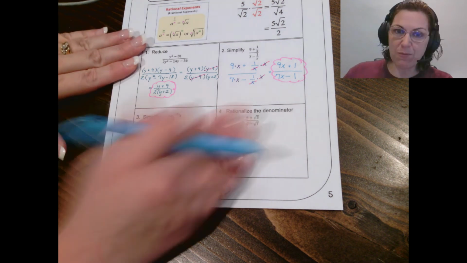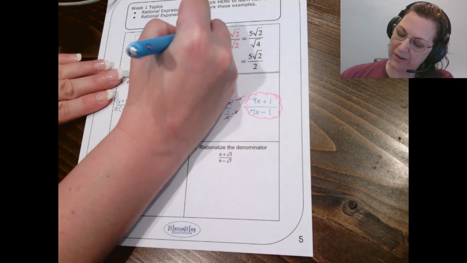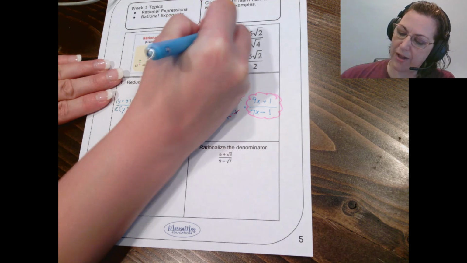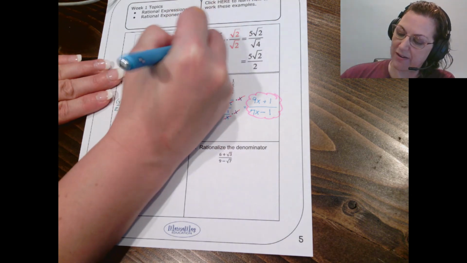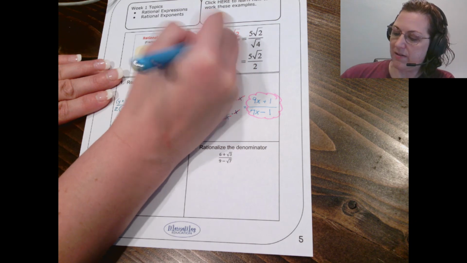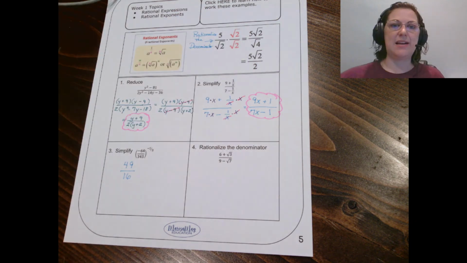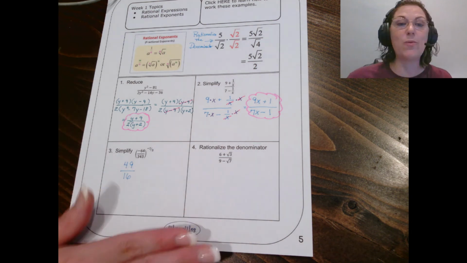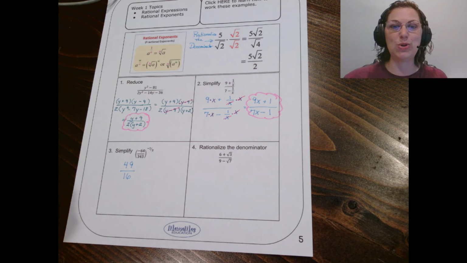So before I work problem 4, I want you to put a note here in your notes section that this is an example of rationalize the denominator. We're going to work through another example here in problem 4, but I want you to see that you actually have 2 of them on your learning guide.